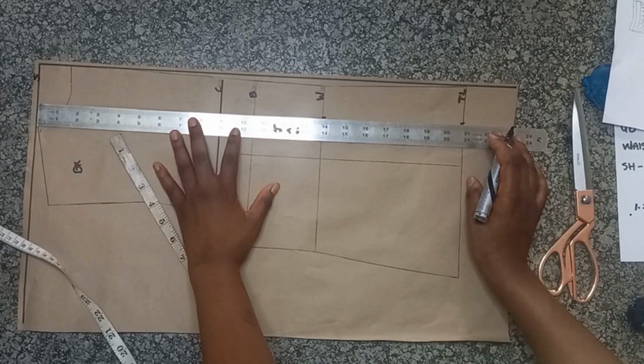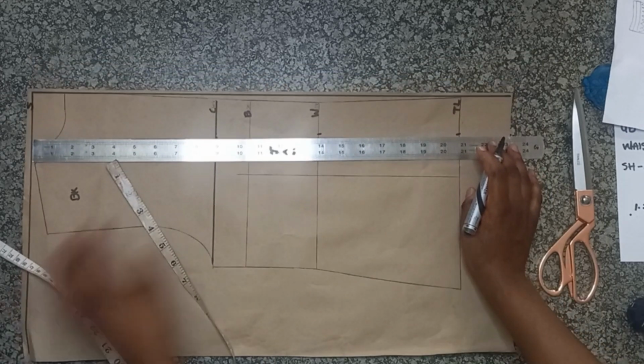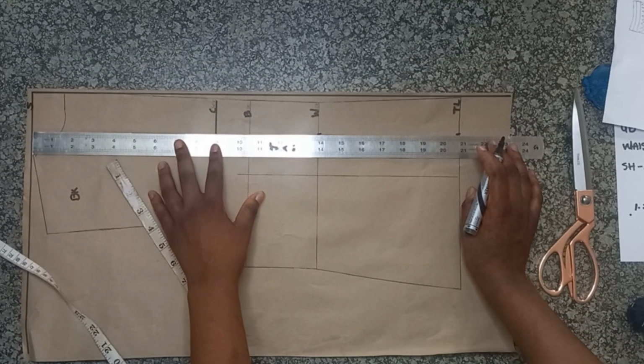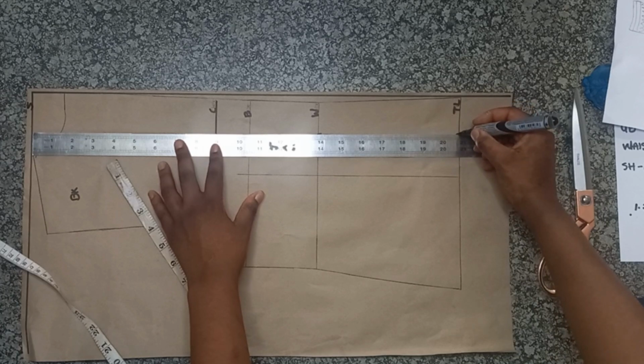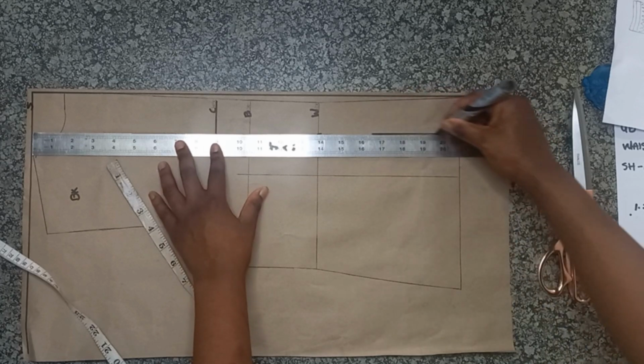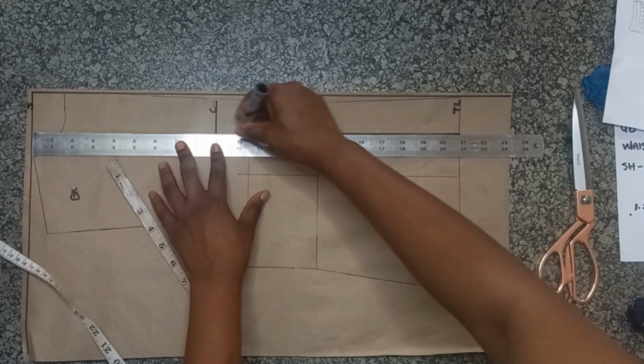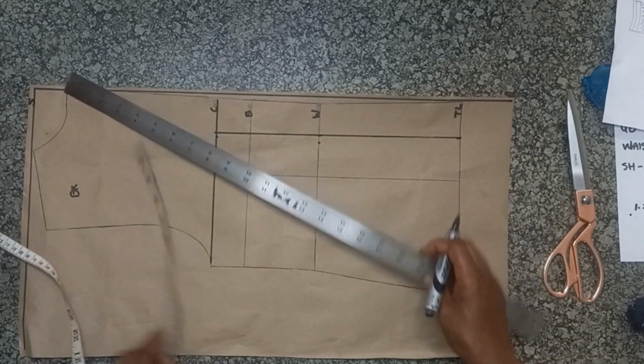Next, I would remove 2 inches from the center back. That is where my back lace would sit. And I'll connect it all the way to the neckline.